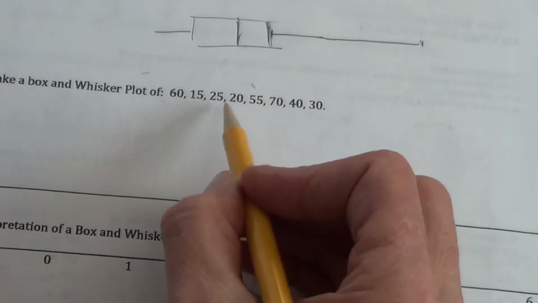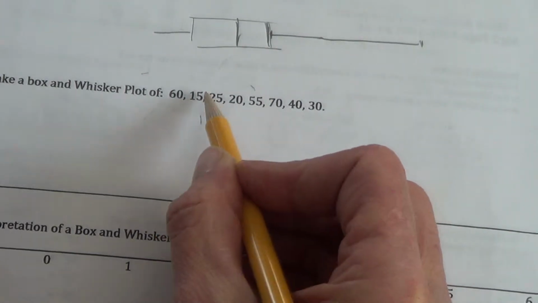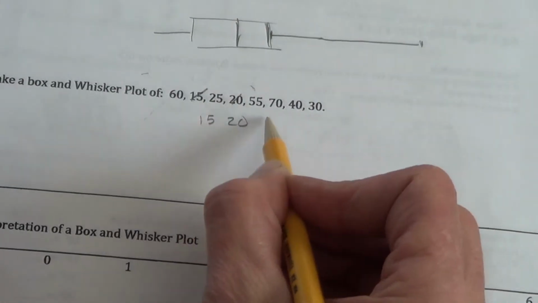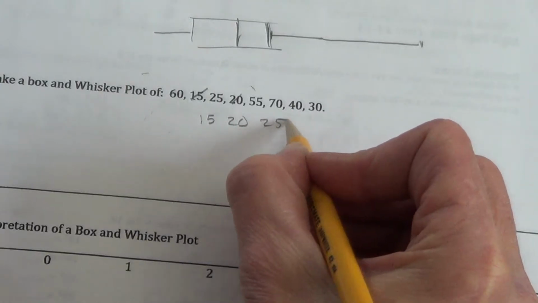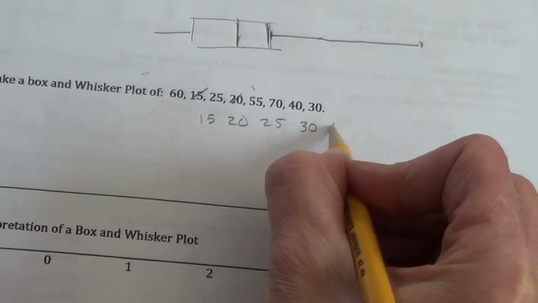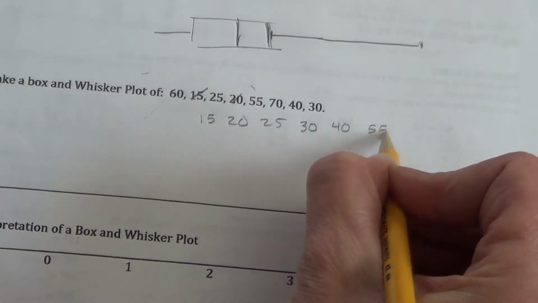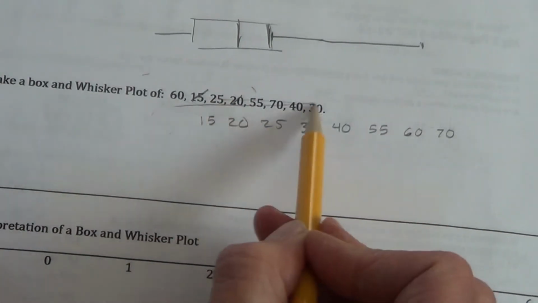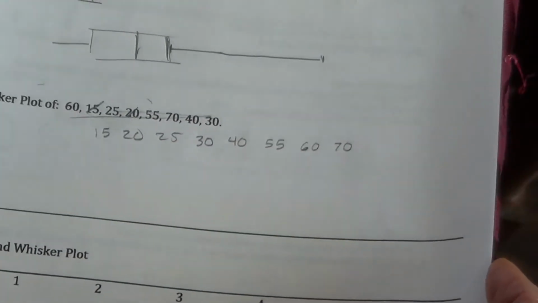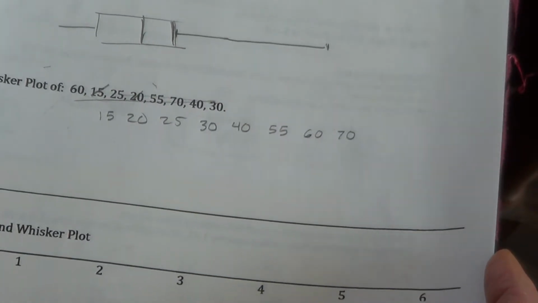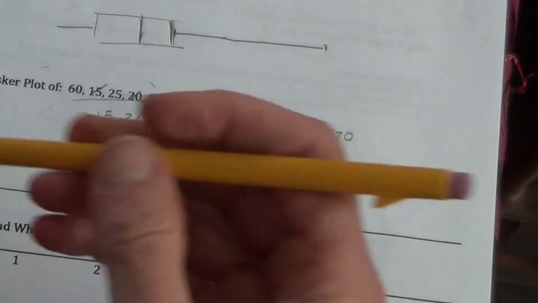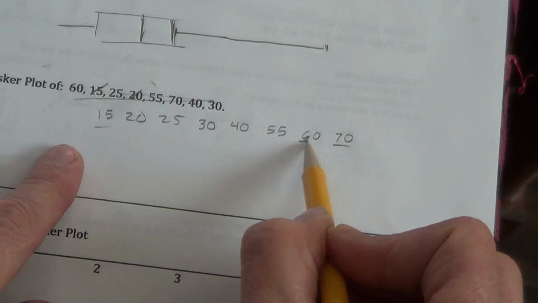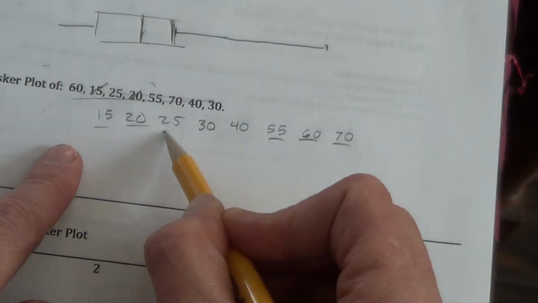So we take this data and we'd put the lowest number first, 15. The next lowest would be 20. Then 25, 30, 40, 55, 60, and 70. All I did is I took our data and I put it in order. So to make our box and whisker, we need to split it into 4 equal parts. So the first thing that I find is the median. I start at this end and this end, I just check them off, right to the middle of the data. Just trying to find the center.